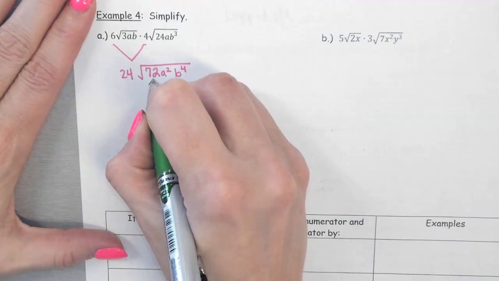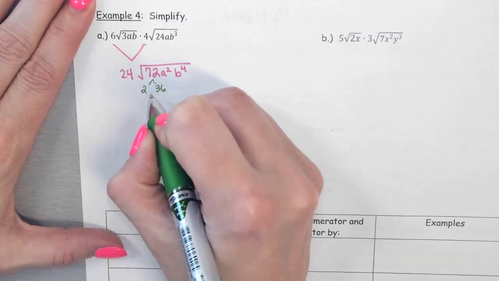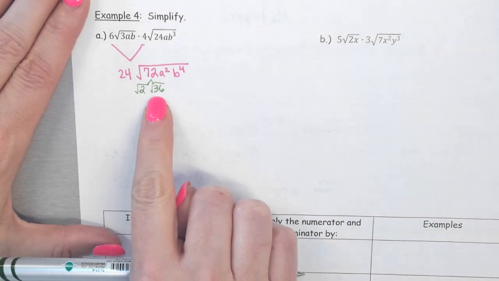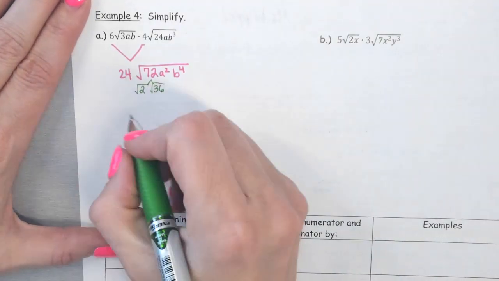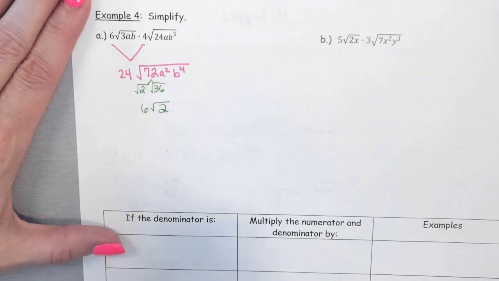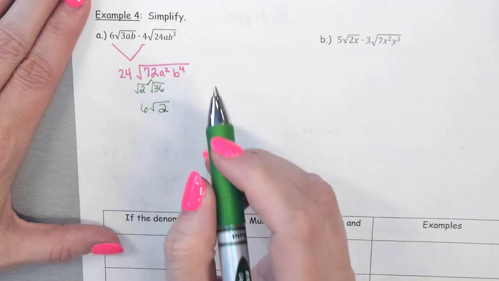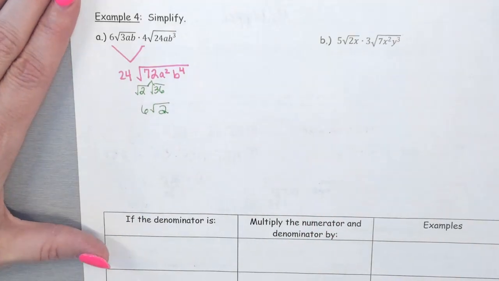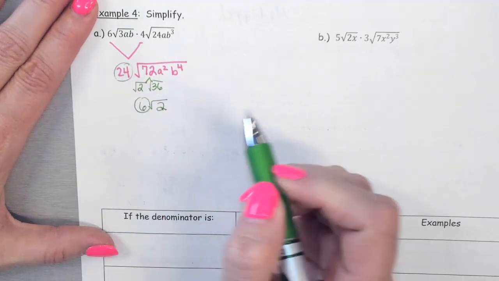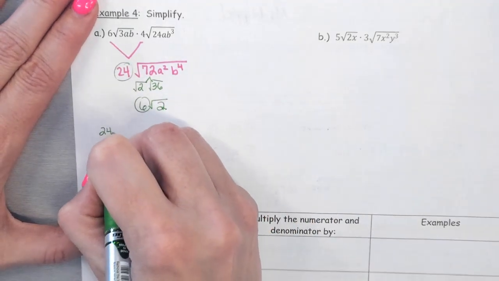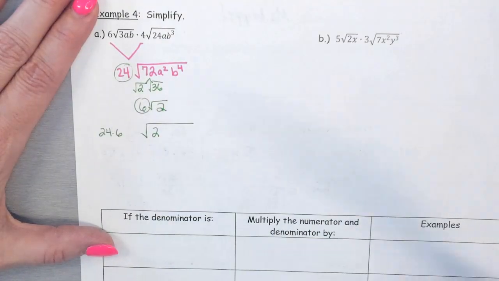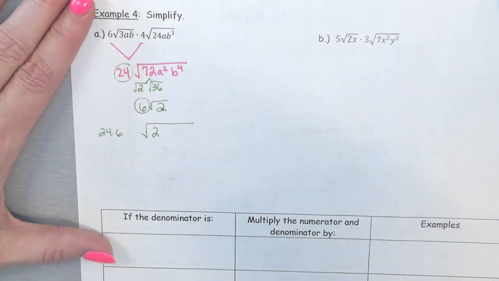And when you start to do your factor tree, if you do 2 times 36, you're going to recognize that 36 is a perfect square, right? So what I would do is just do 6, and then this is times the square root of 2. And if you want to do it all at one time, you can do that as well. So here you have 24 times 6 on the outside. I'm just going to write that as multiplication for right now. And then 2 is left on the inside. And then we're going to go to the variables.